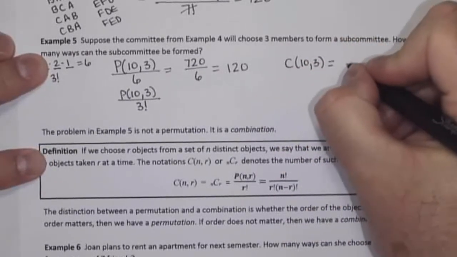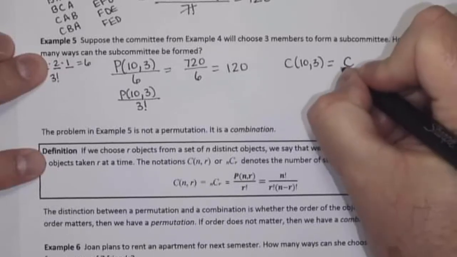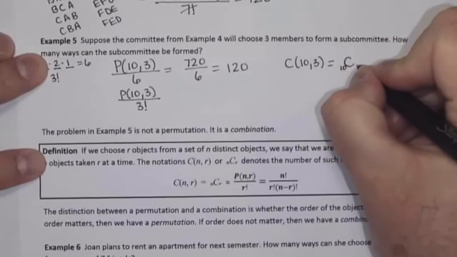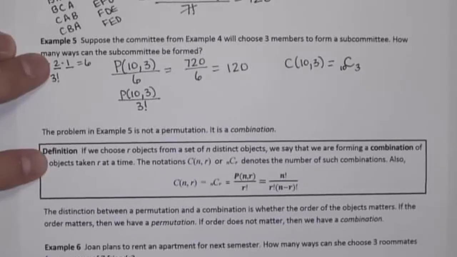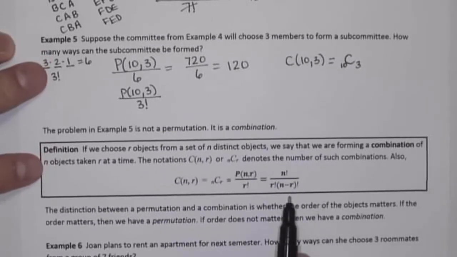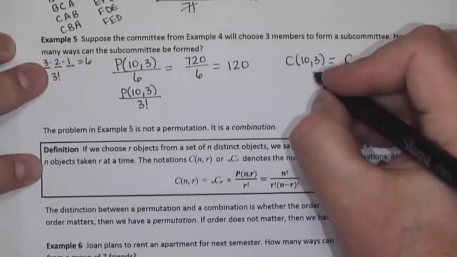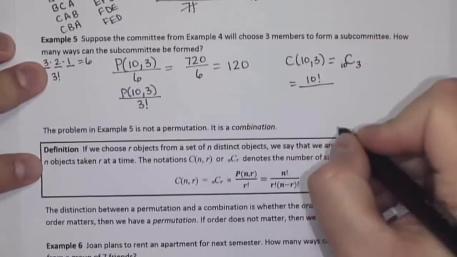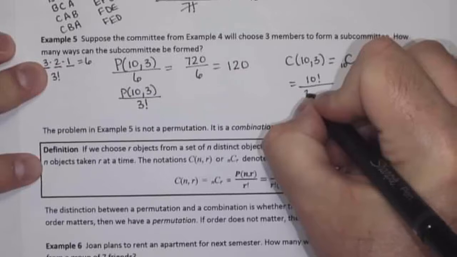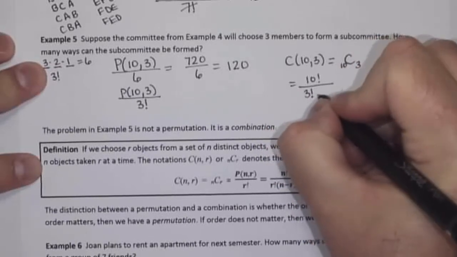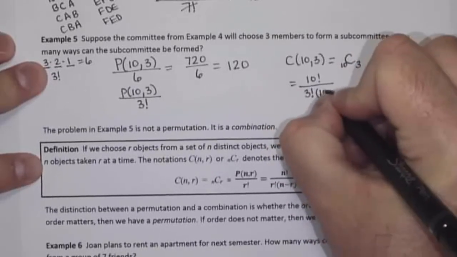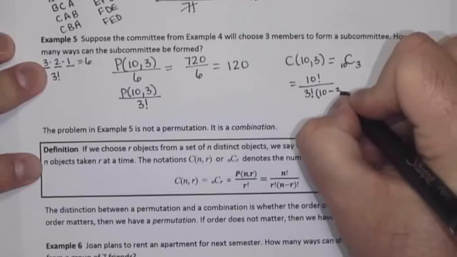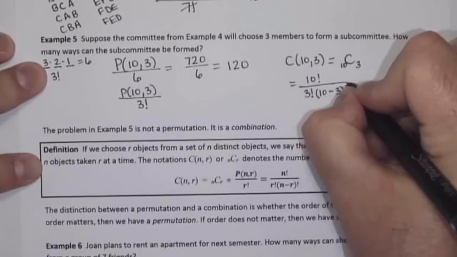Or we could also denote that as a capital C with a subscripted 10 in front and a subscripted 3 in back. And then by our definition here, that would equal 10 factorial divided by 3 factorial, that's the R factorial, times 10 minus 3 factorial.